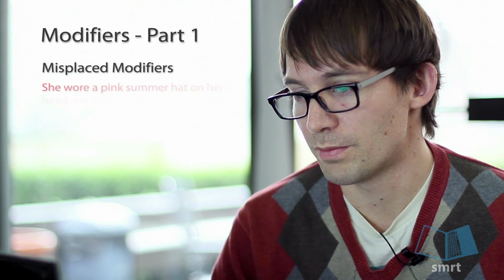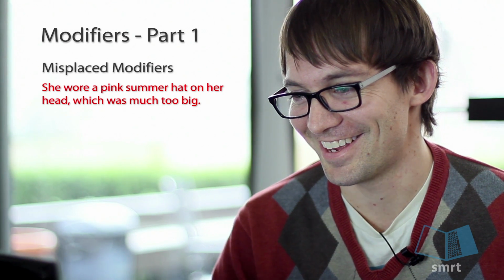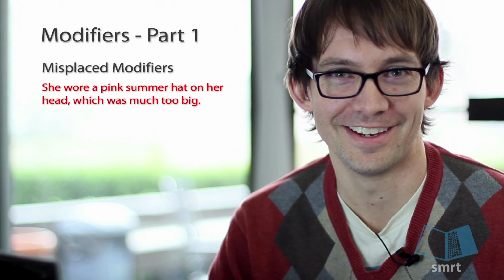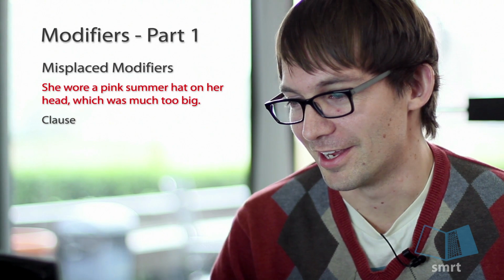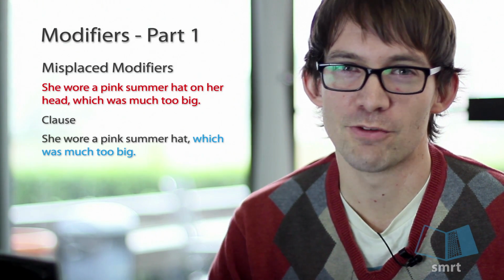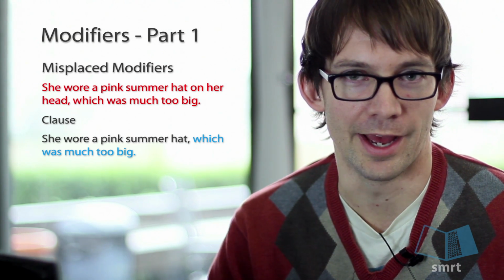And number three, she wore a pink summer hat on her head, which was much too big. In this case, I'm suggesting that her head is too big and not the hat. So you have to fix that. Instead, you would say, she wore a pink summer hat, which was much too big. I removed the phrase on her head because where else do you wear a hat?